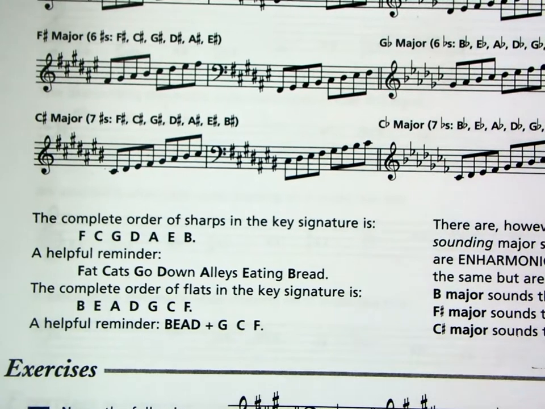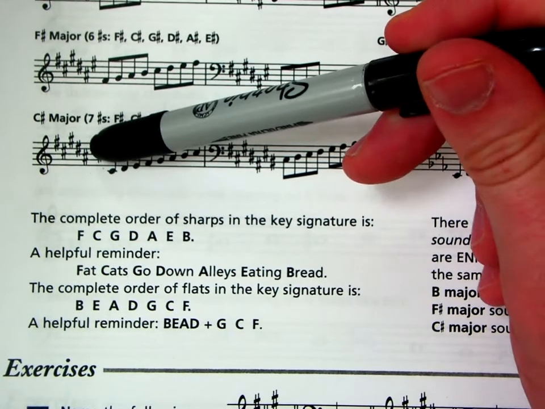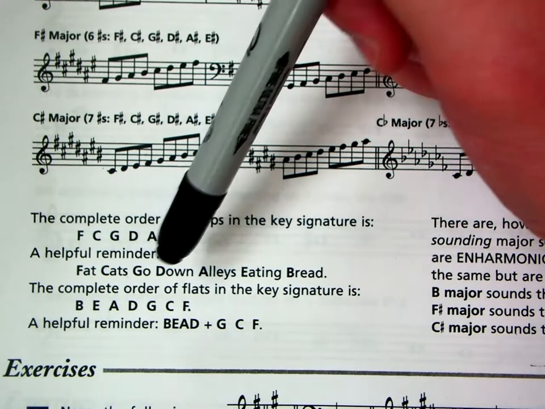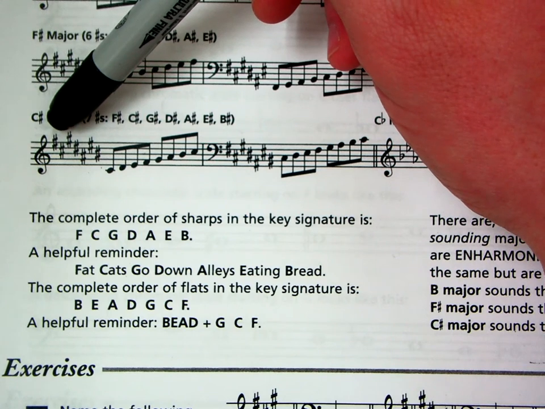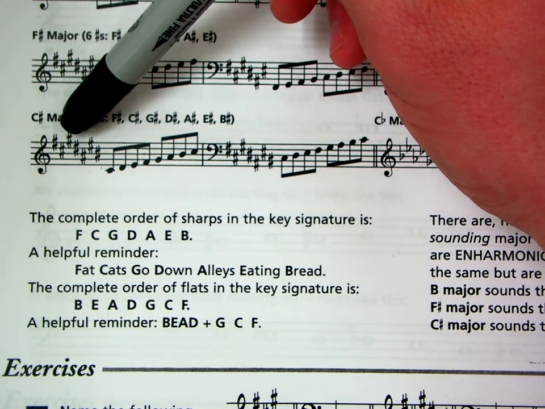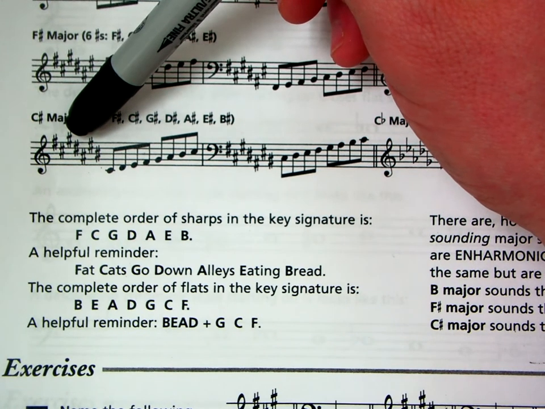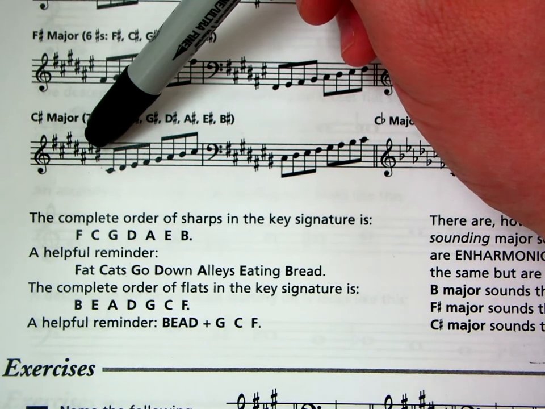And if we look, just as an example, in this key of C sharp, which we talked about having 7 sharps, it's in this order. So F sharp is the first sharp, then C sharp, then G sharp, then D sharp, then A sharp, E sharp, and then finally B sharp.